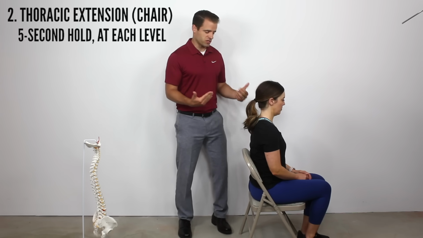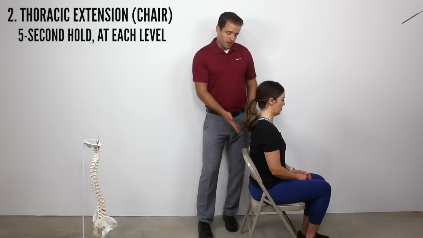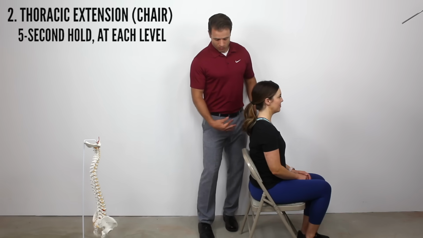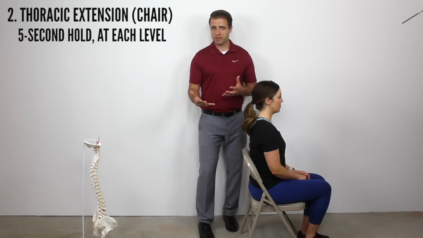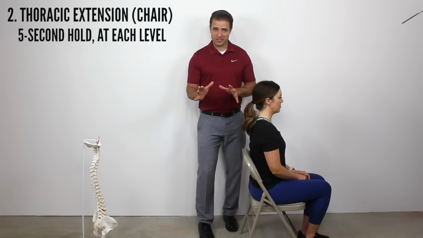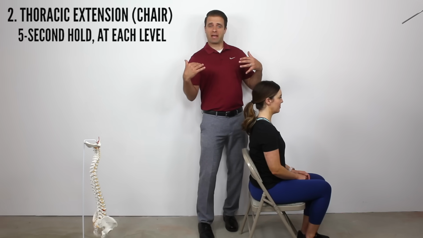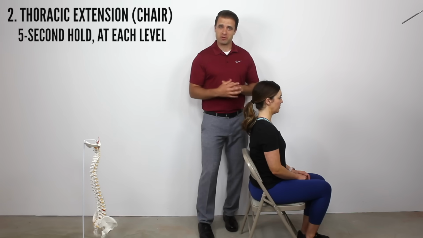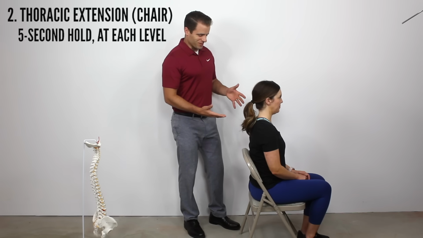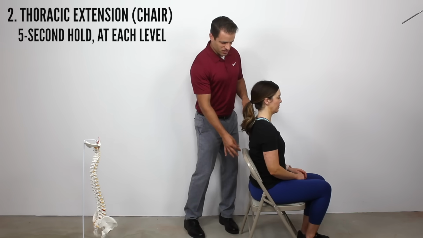All right, and mobility exercise number 2 is going to be some thoracic extensions over the back of a chair. First things first, I've got Camille seated in a chair right here. I want something that's sturdy. I don't want it to be on wheels, and I don't want it to swivel. Safety first with this, because you're going to be leaning back over the chair, so I want something with 4 sturdy legs on it, not anything that's going to move. So safety first.